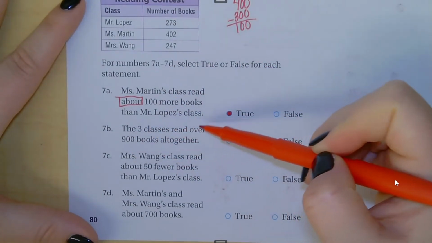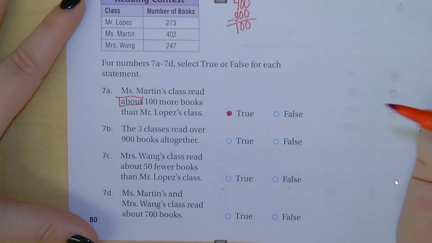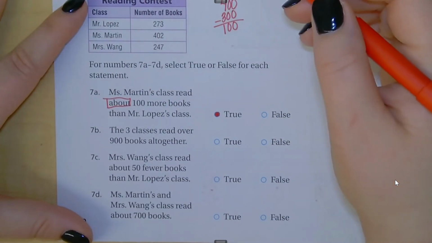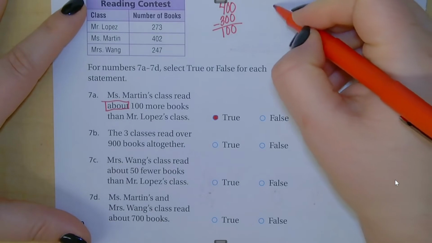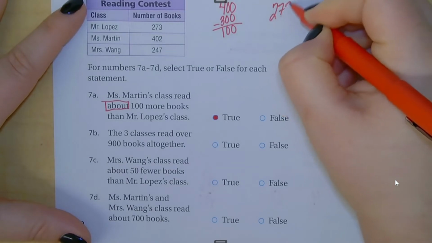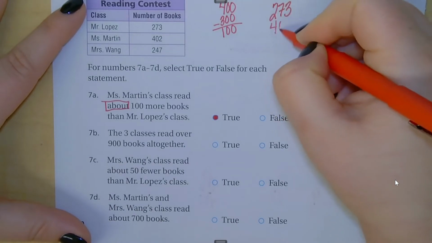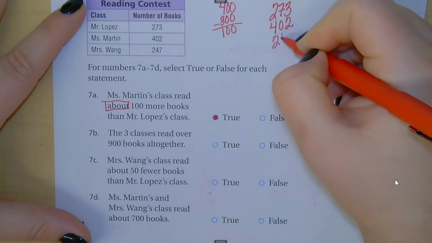The three classes read over 900 books all together. Okay. Now we have some adding to do. 273, 402, 247.